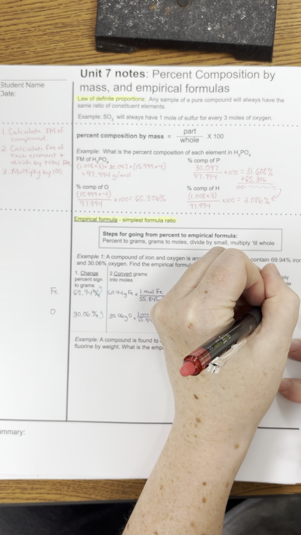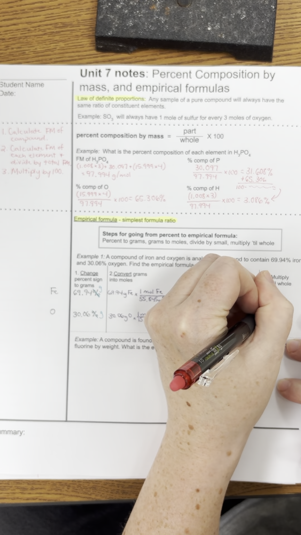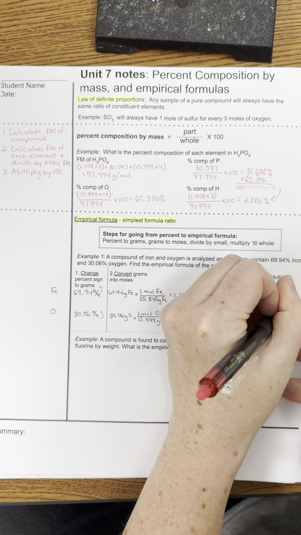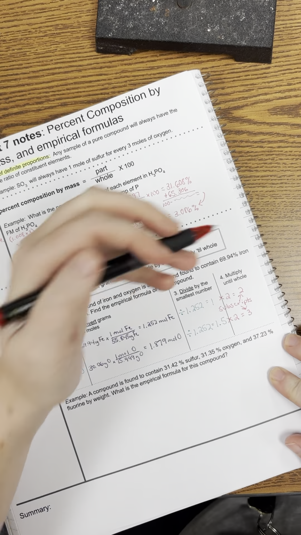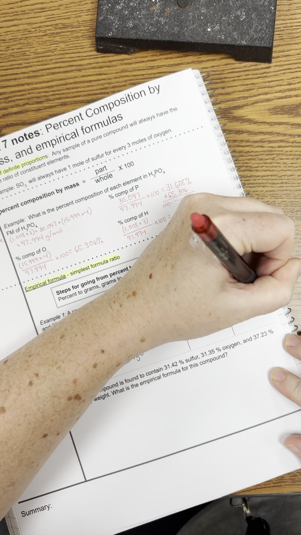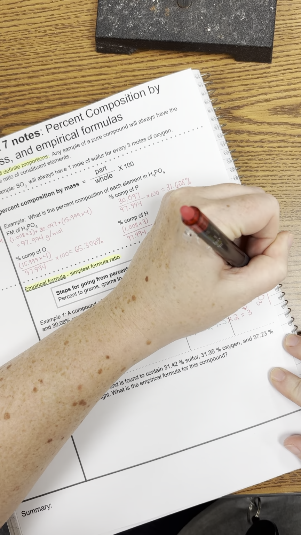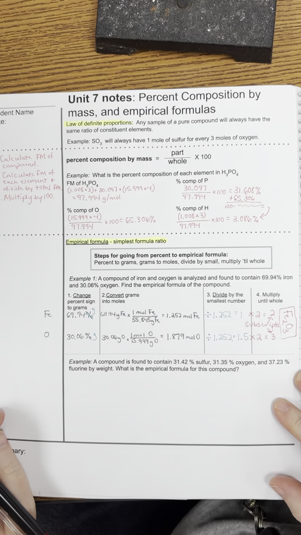These two numbers are going to be our subscripts in the formula. So our final answer is going to be Fe2O3. That is our empirical formula.